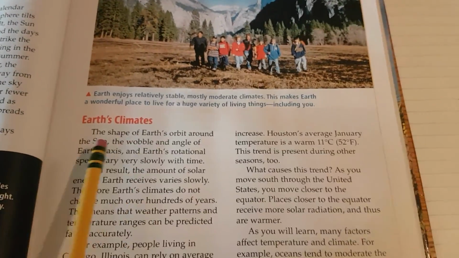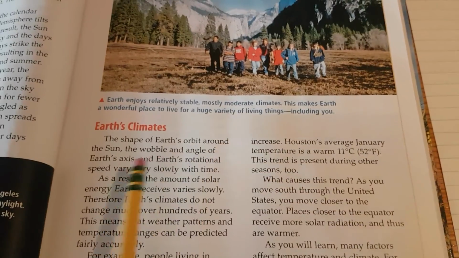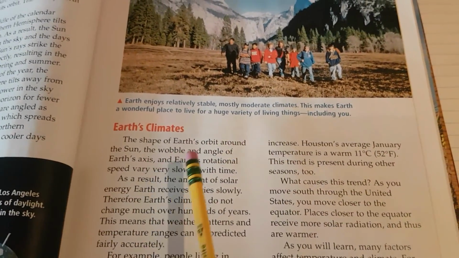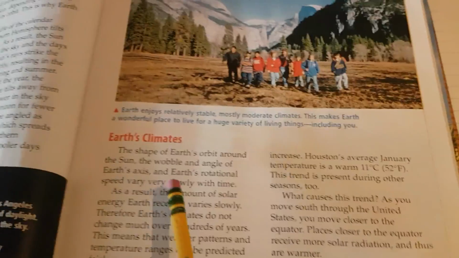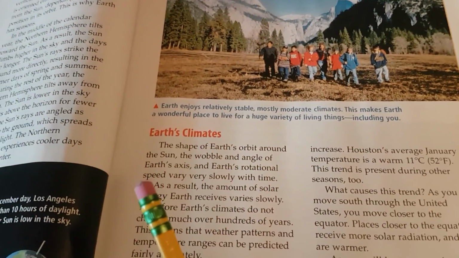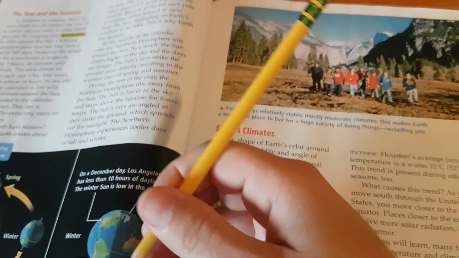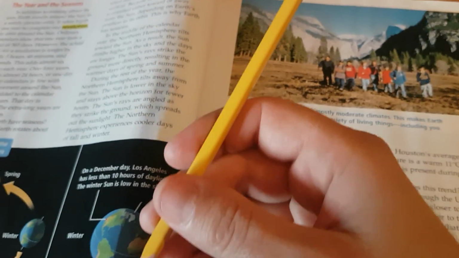The shape of Earth's orbit around the sun, the wobble and angle of the Earth's axis, and Earth's rotational speed vary very slowly with time. So what that means is moving around in the orbit changes just a little tiny bit as the year goes on. It can get a little bit faster, a little bit slower, but it kind of evens out. Wobble means that even though the Earth is spinning, the axis kind of like wobbles a little bit. It doesn't always stay at that perfectly same angle.